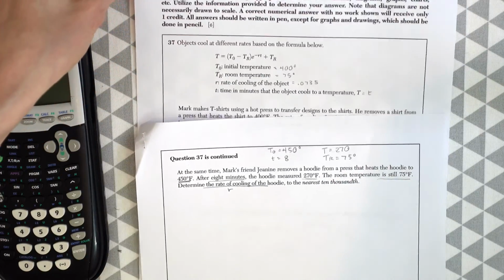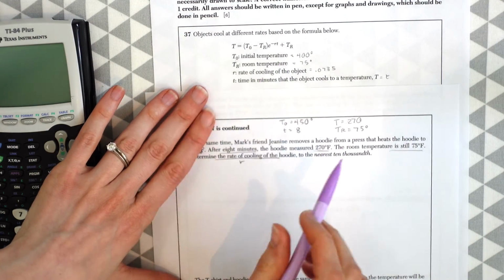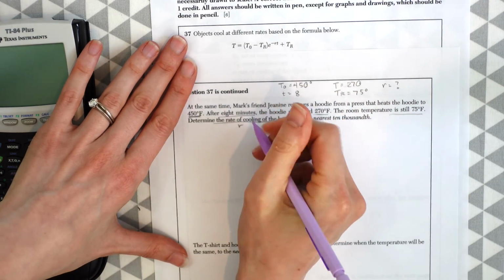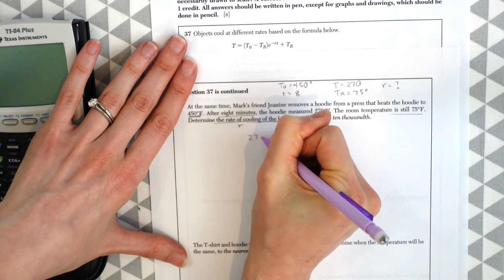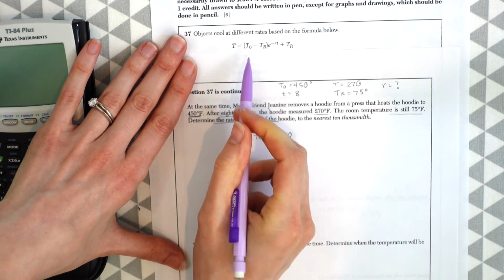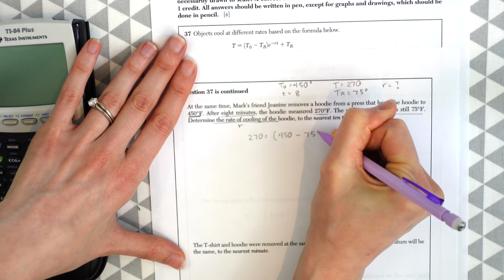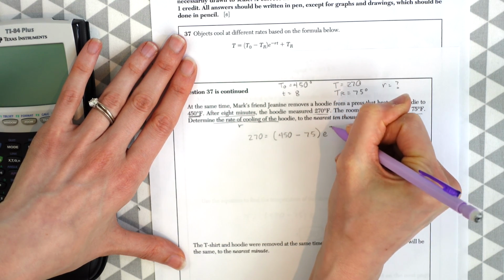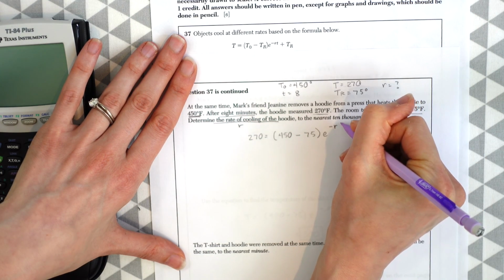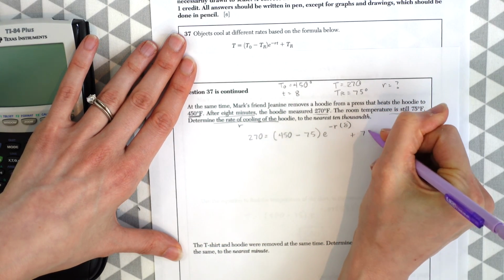So I'm just going to separate these 2 pieces of paper so we can rewrite our formula here. This time we're going to be finding r, and we know what big T is, 270 degrees, and it's equal to the new initial value, which is 450, minus the room temperature, 75, that's the same, times e to the negative r, we don't know what r is yet, that's what we need to find, times t, which is 8, they told us 8 minutes, plus the room temperature again, 75.